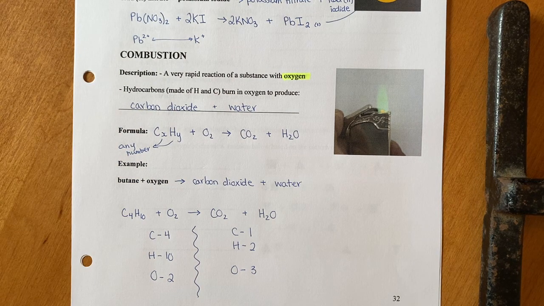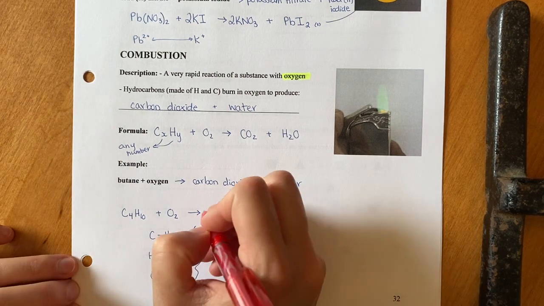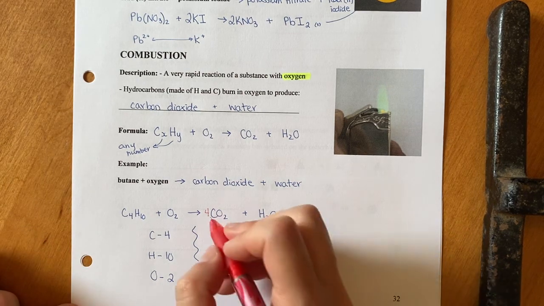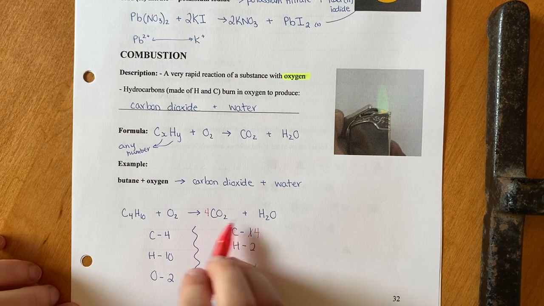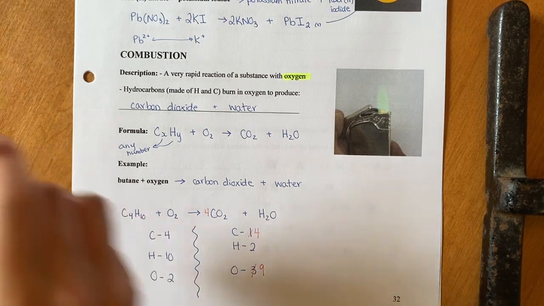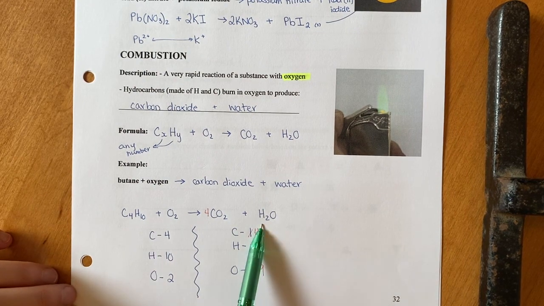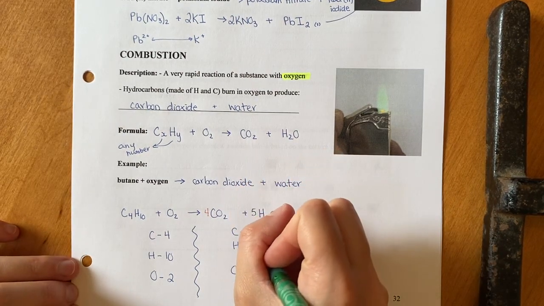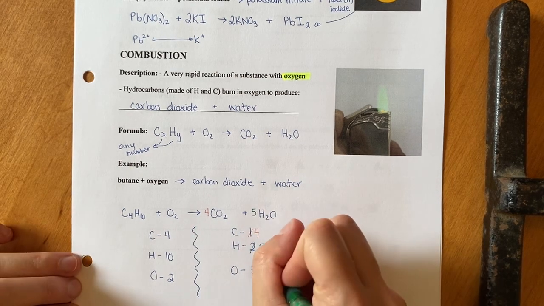So the first step is to do carbon. We want to leave oxygen to last. So 4 here, we need 4 over there. That's going to give us 4. But that changes the number of oxygens. So 4 times 2 is 8, plus 1 is 9. Next, we've got hydrogen. We have 10 on this side, 2 on that side. So to get 10 over here, we would multiply that by 5, which also affects the number of oxygens. So 8 now plus 5 is 13.